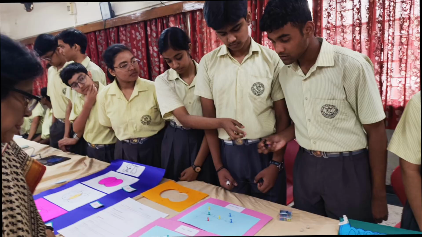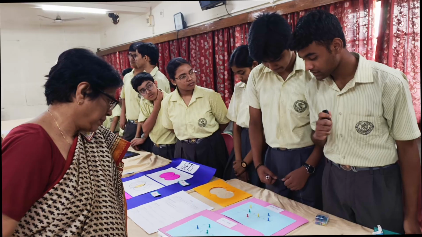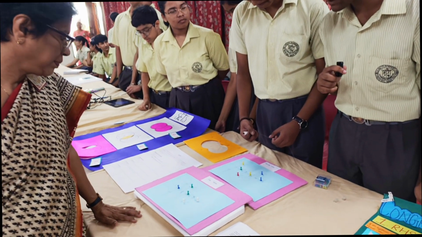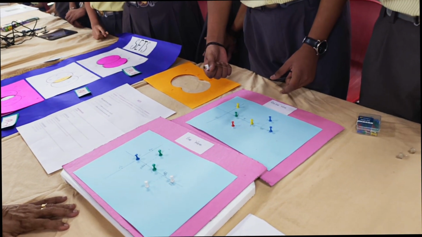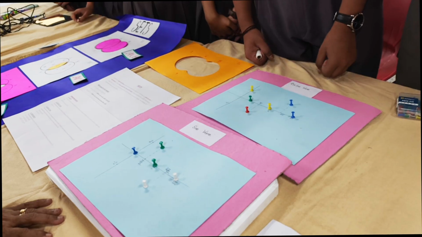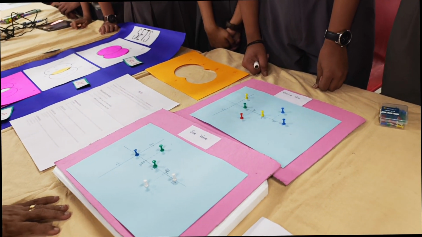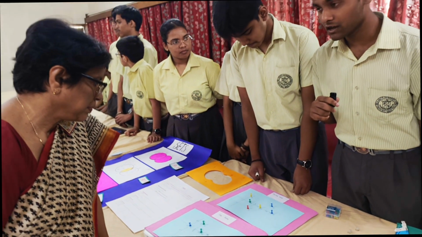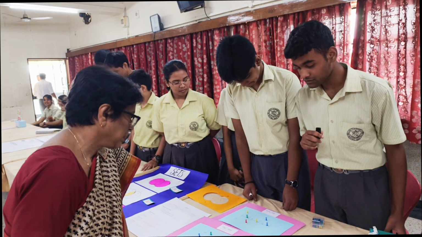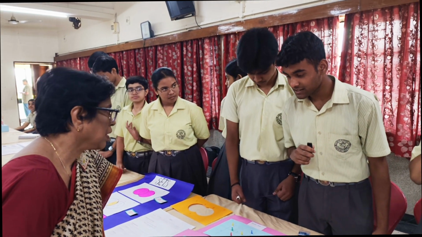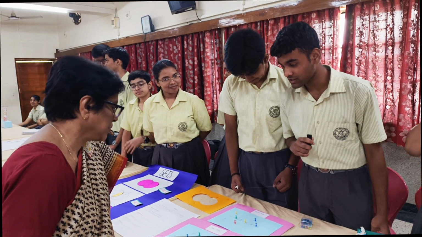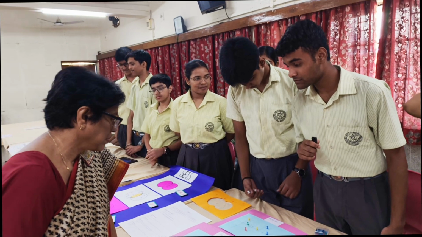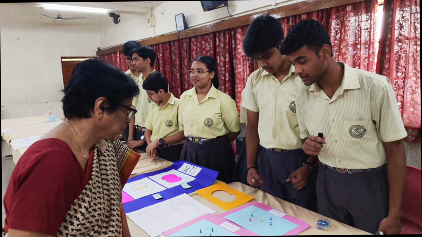So sine waves and cosine waves are nothing but repeating curves, and they are useful in trigonometry. It helps us to understand periodic motion like water waves, sound waves, alternating current in electricity.